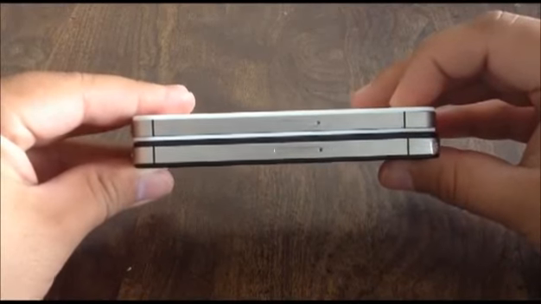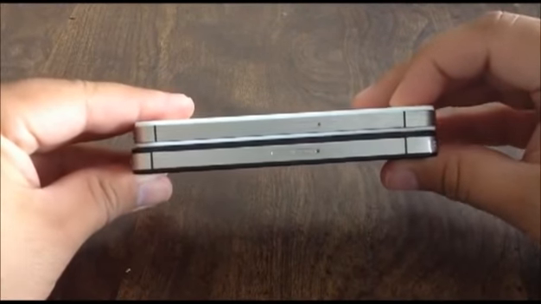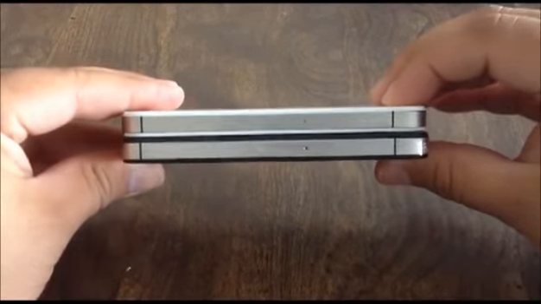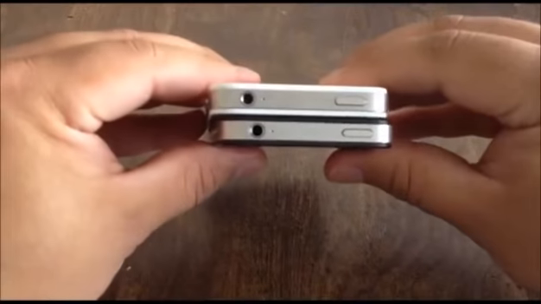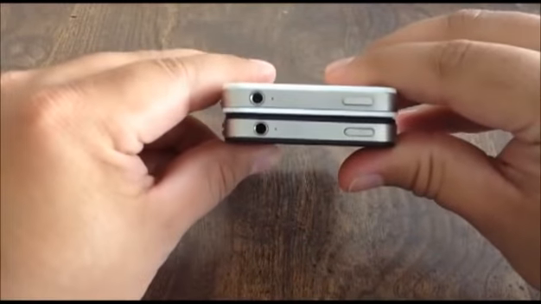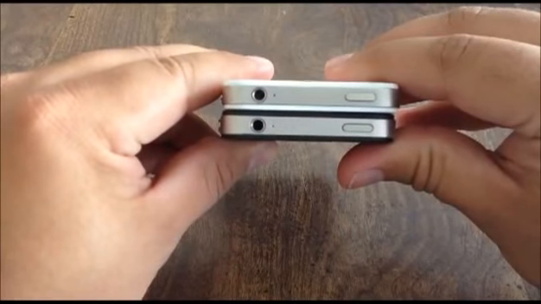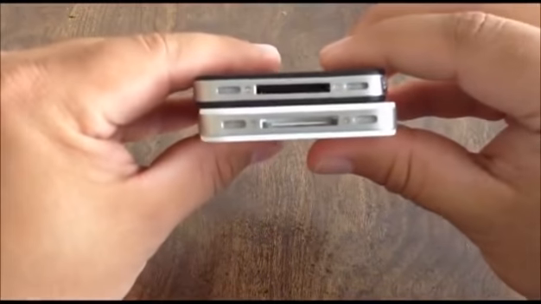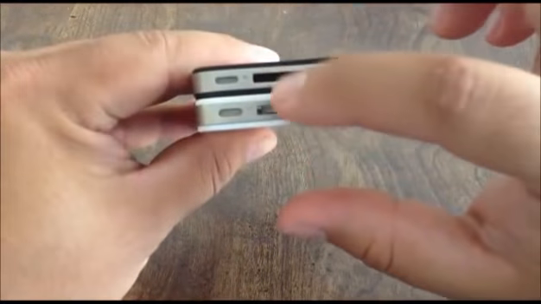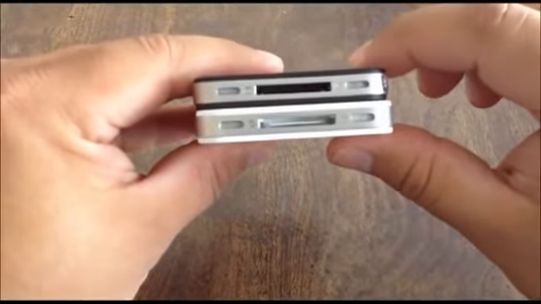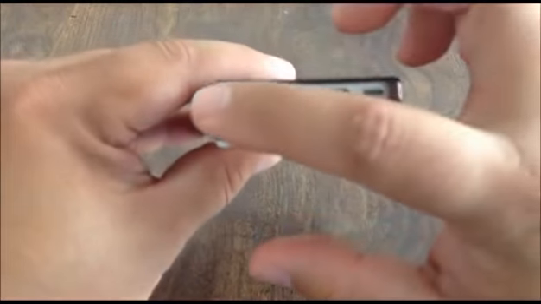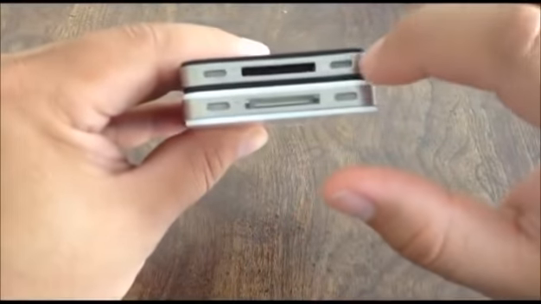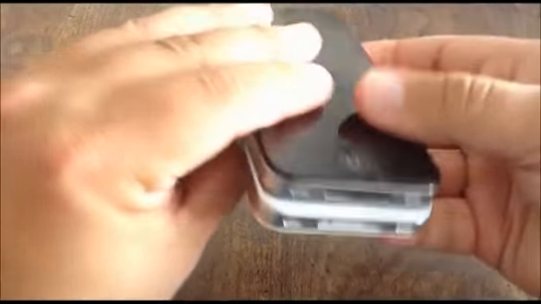Of it where the SIM card goes. They're exactly identical. On the top you see the power buttons and headphone jacks located exactly the same. At the very bottom you also see the charging ports located exactly at the same location. Over here we have both microphones, and these are both loudspeakers.